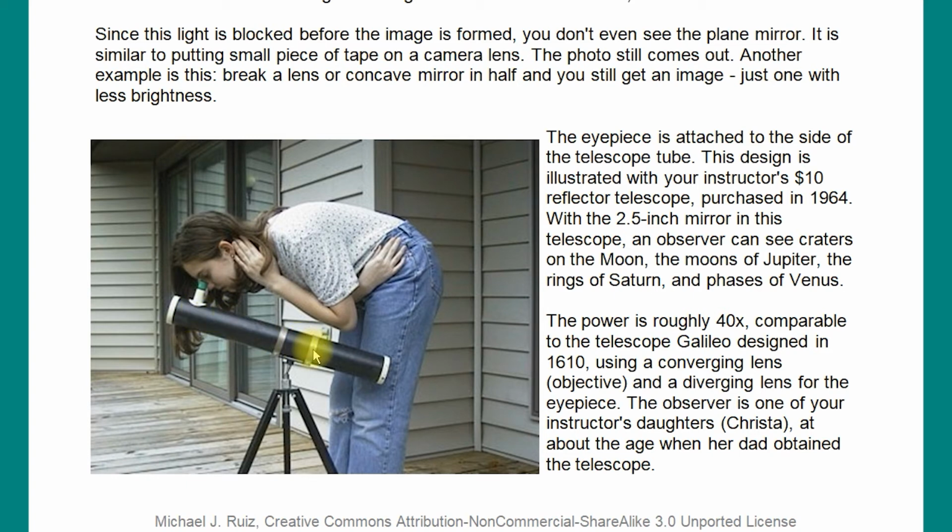$10 telescope I bought when I was a kid, and it's fascinated. I loved astronomy. 1964, a best friend's brother had shown me with his refractor telescope Venus, Saturn, Jupiter, and craters on the moon. So with this telescope, I was very proud that I found Mars on my own in like 8th grade, and saw the little red disc. This is a 40 power telescope, about 40 times magnification, and it's about like a 2.5-inch mirror down there. Very nice.